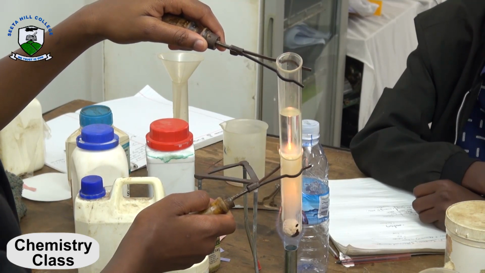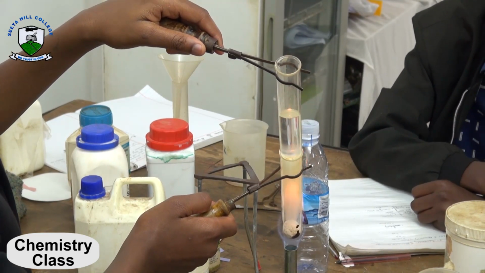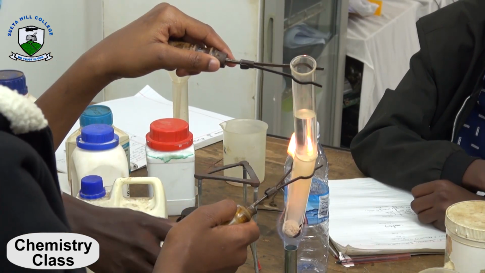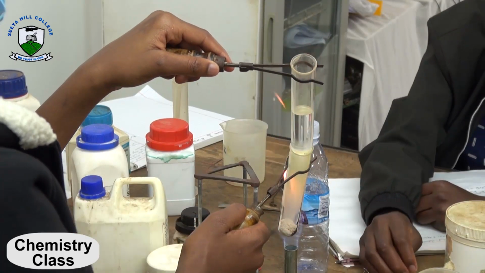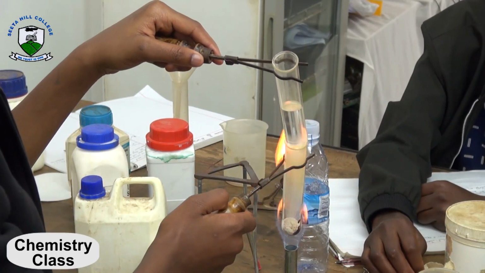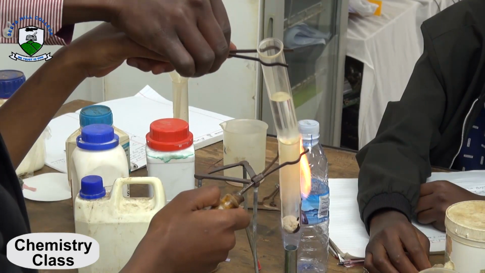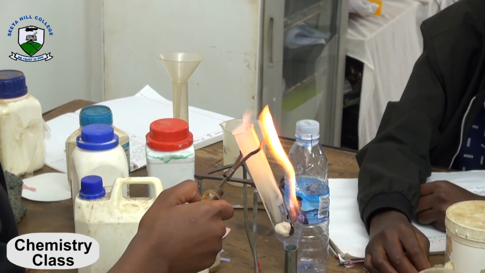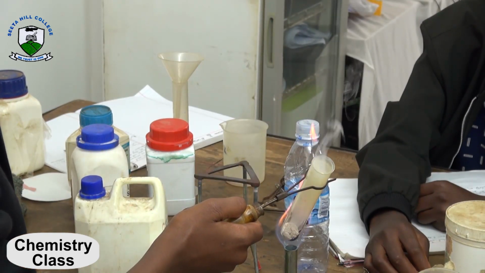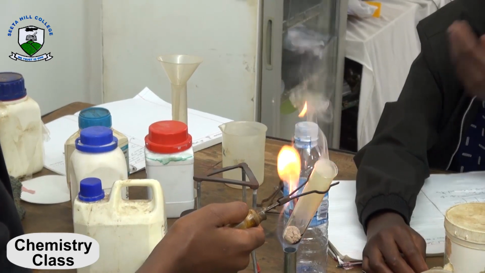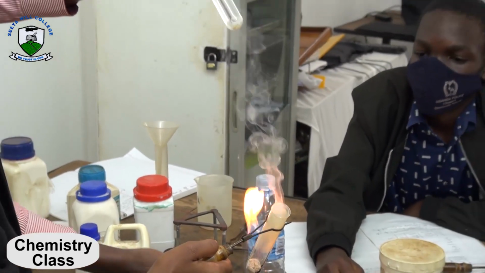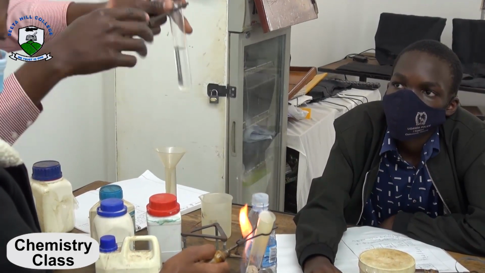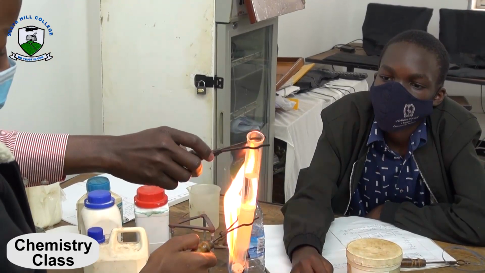How about this, luminous, non-luminous? This is dark. Our Bunsen burner has a problem with air holes. Now, as you observe, the solid is forming here. That white solid is coming from the bottom and subliming. Then, because this is cold, it settles on that cold part.